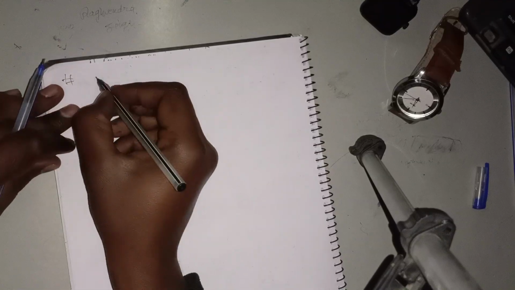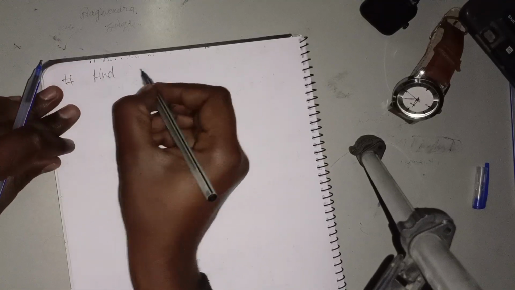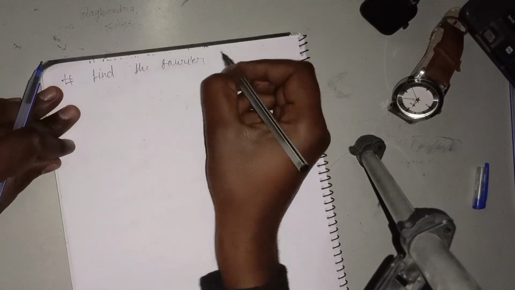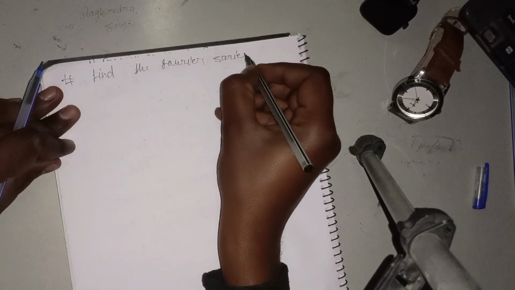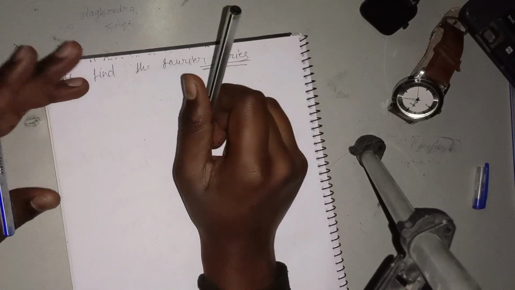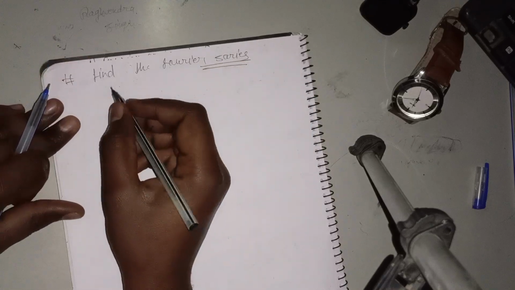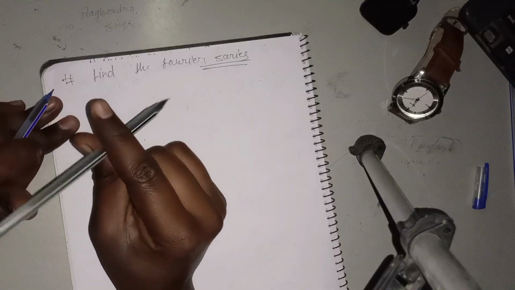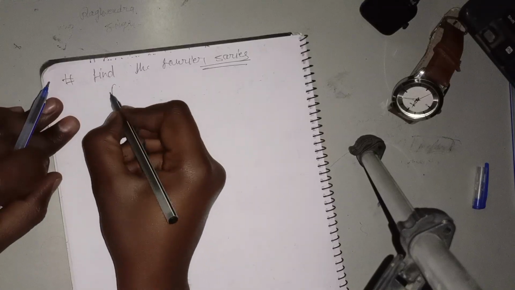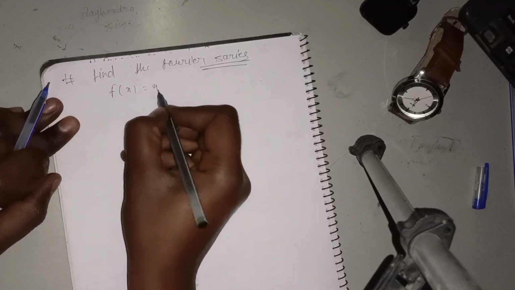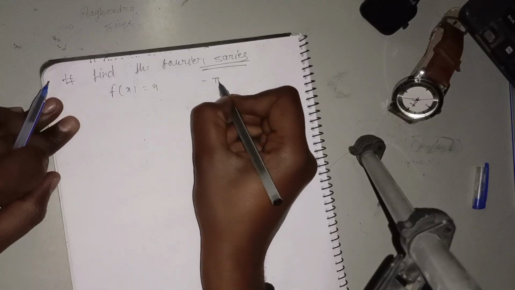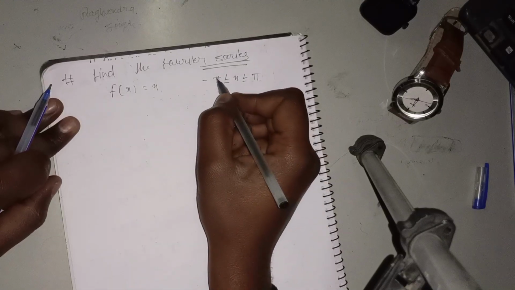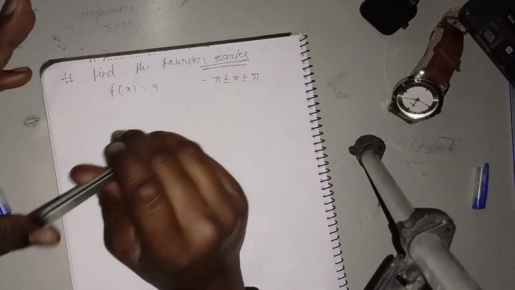Find the Fourier series for f(x) equal to x, and the condition is minus pi less than or equal to x less than or equal to pi. This is the condition. First of all, check odd or even.